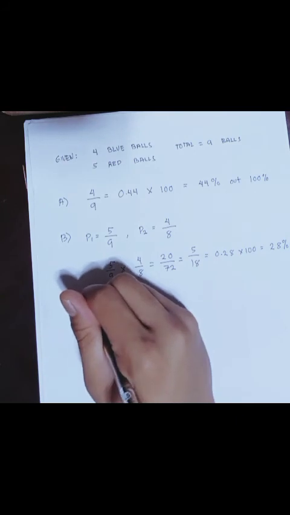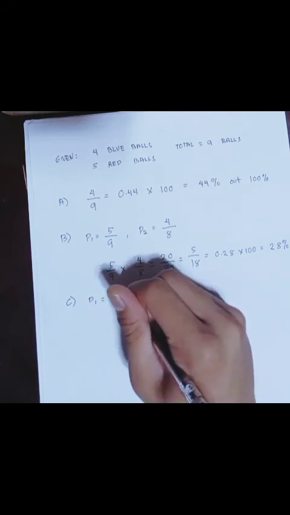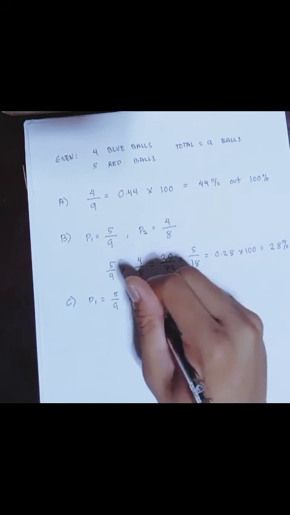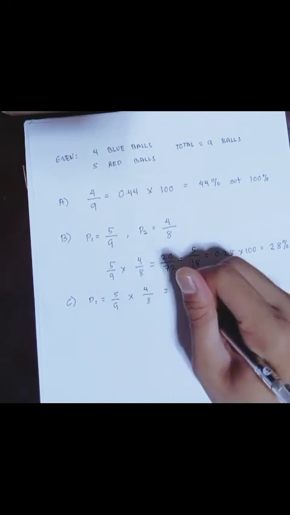So for the letter C, we are asked if 2 balls are drawn at random, what is the probability that one is blue and the other is red? So let's say the first draw will be red. So that will be 5 over 9 times 4 over 8. This is the red, this is the blue. So it is equal to 5 over 18. For the second draw, let's say we have the 4 over 9, which is the blue, and the red, which is 5 over 8.